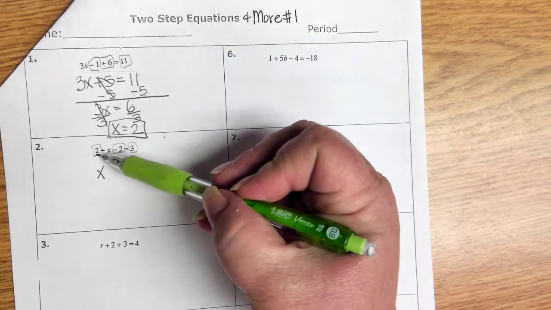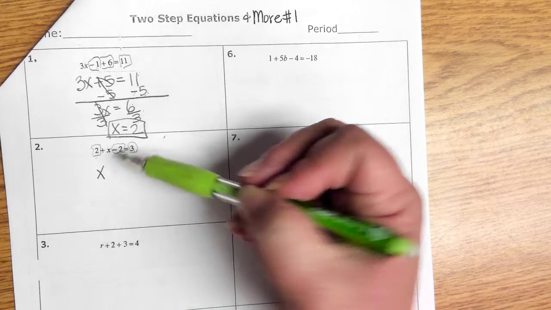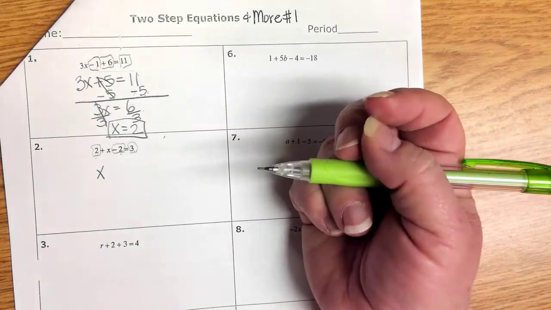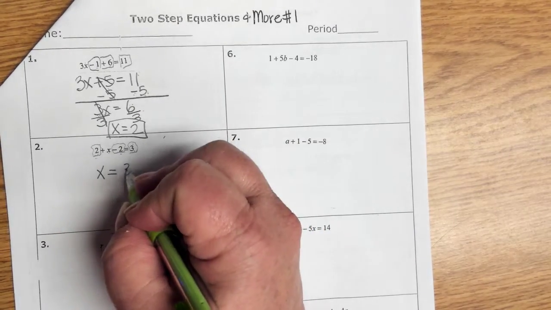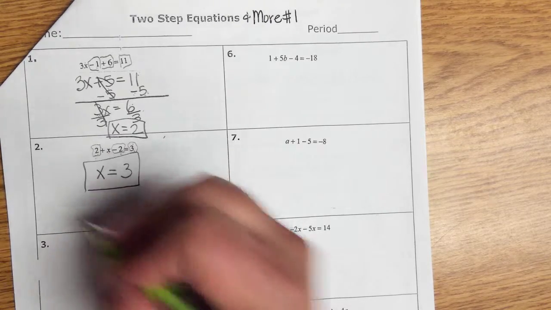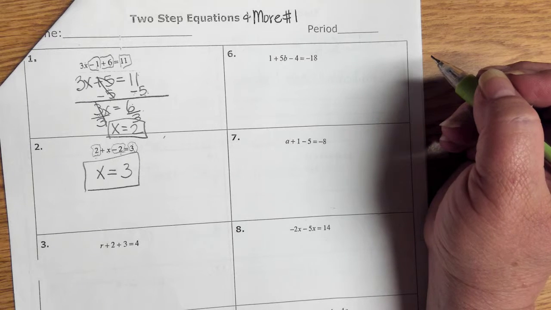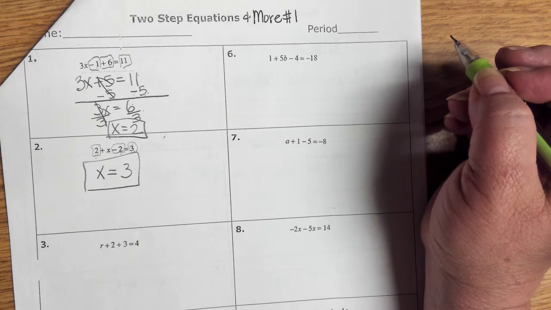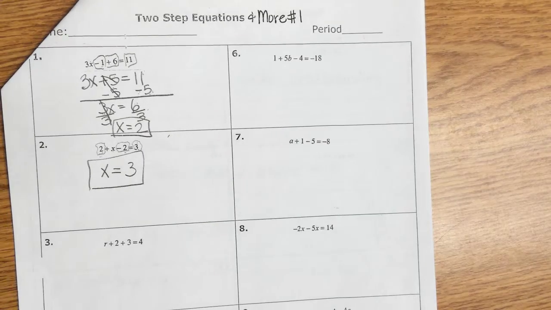If I take a +2 and a -2 together, or 2 minus 2, that gives me 0. Do I need to write 0? No. So they cancel each other out, bring my 3 down. Guess what? I'm done. That was easy, wasn't it? Most of these are not going to be real difficult. I'm trying to bring this slowly up, all right?